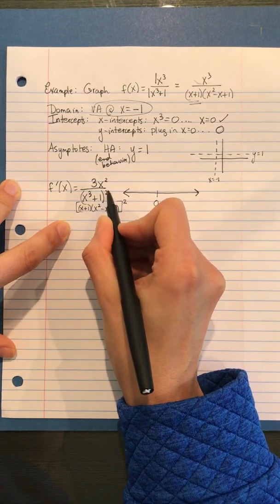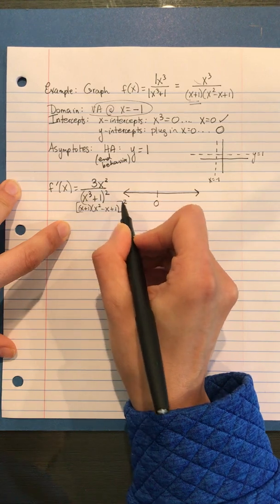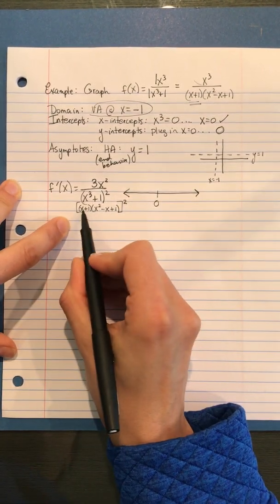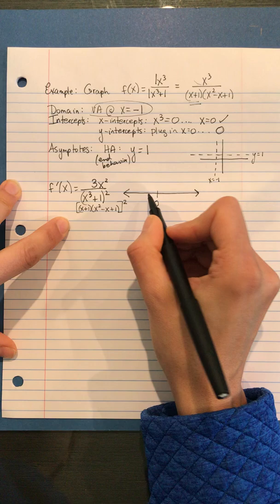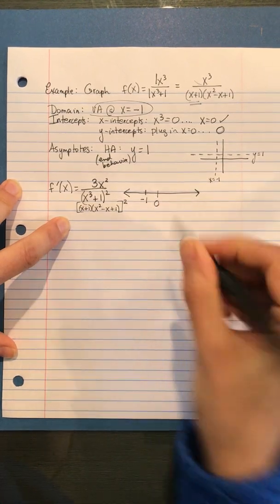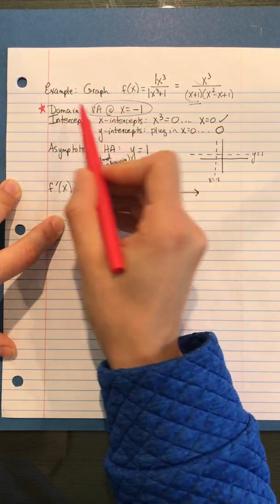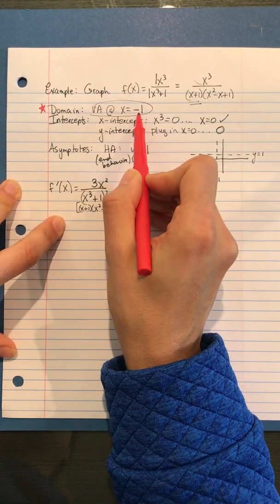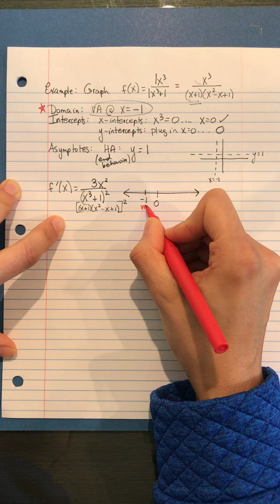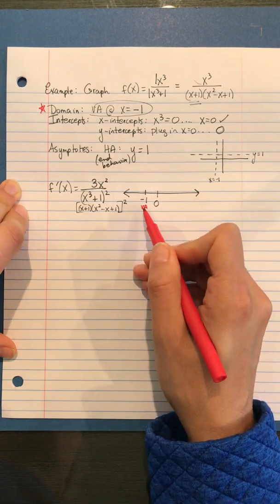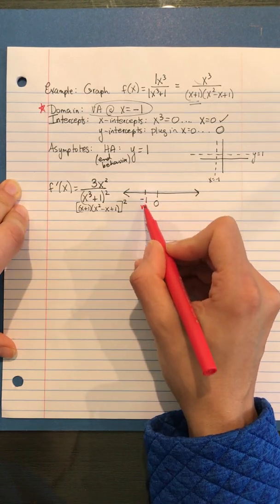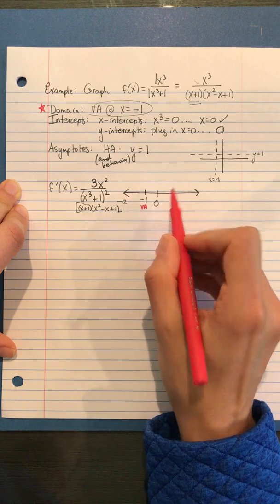This squared is that too. So you'll see that I have 1, 0, and it is negative 1 again. I'm going to put in red as I go. Don't ever forget that x equals negative 1 is a vertical asymptote. This is not going to turn into a local maximum or a minimum. It will forever remain a vertical asymptote, but it still goes on your number line.